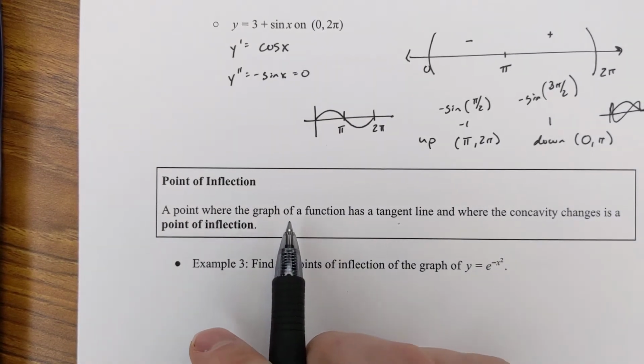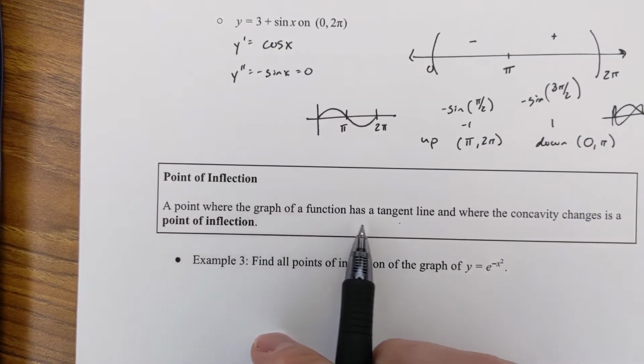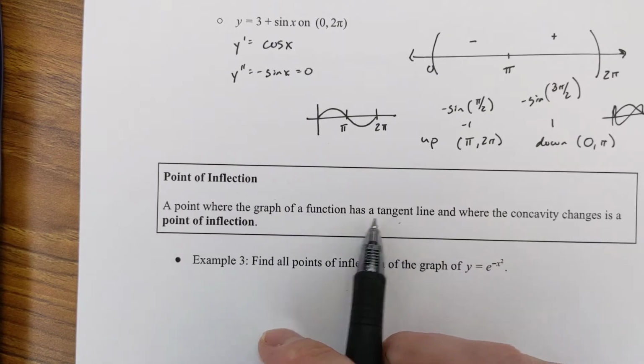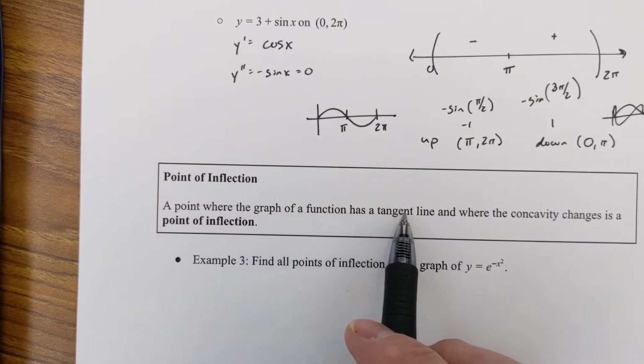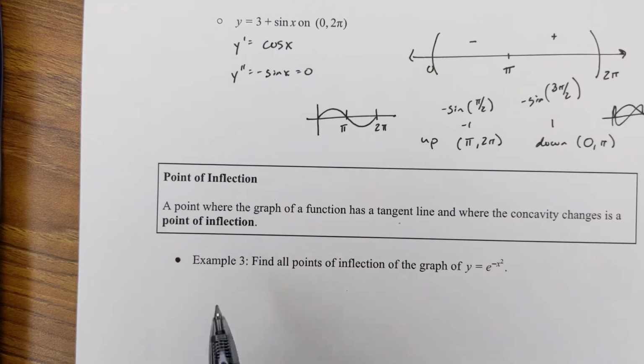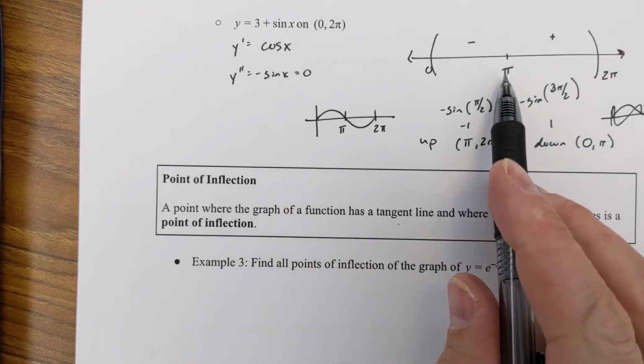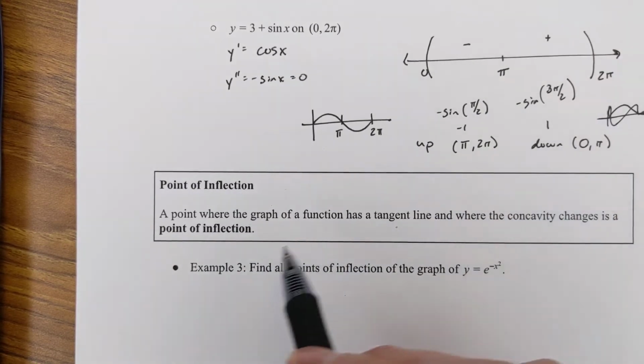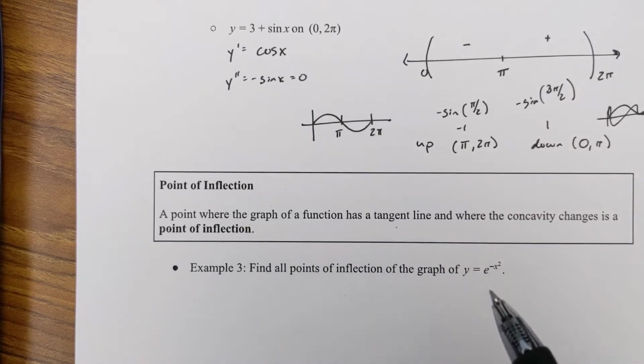Okay, so I mentioned this before, a point of inflection. A point where the graph of a function has a tangent line and where the concavity changes is the point of inflection. So here at pi, having a tangent line means it also has to be continuous.